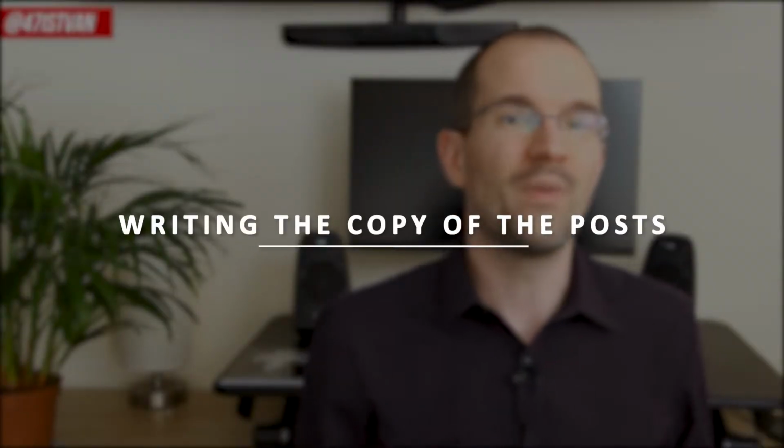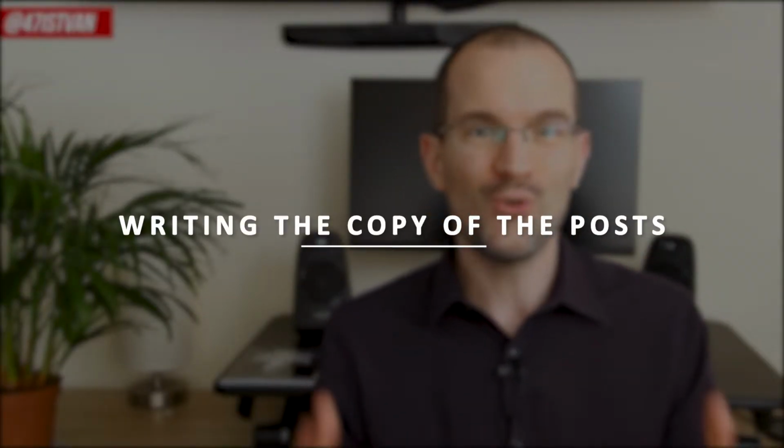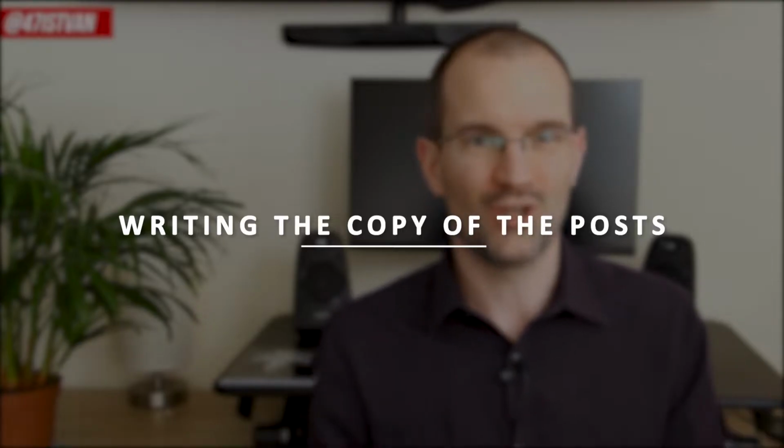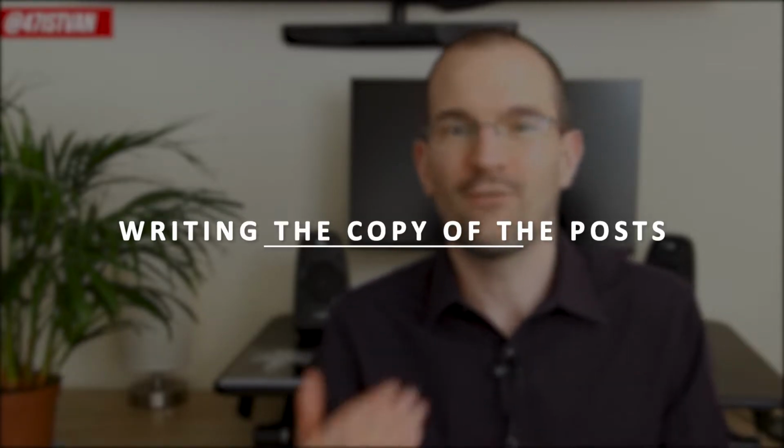After the images or videos, normally the next step is writing the copy of the post. Usually this means multiple versions of one post because different platforms require different lengths and formats. For example, Facebook allows longer posts while LinkedIn limits to a medium length, and Twitter only allows 280 characters.